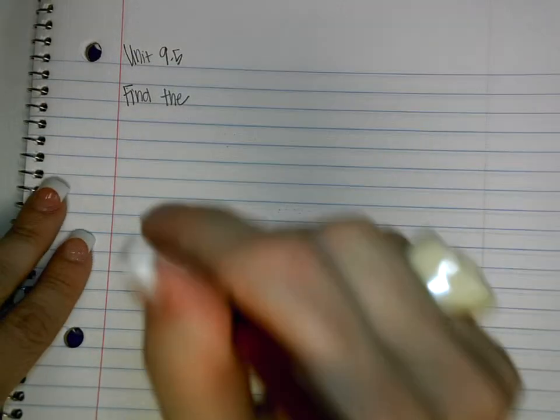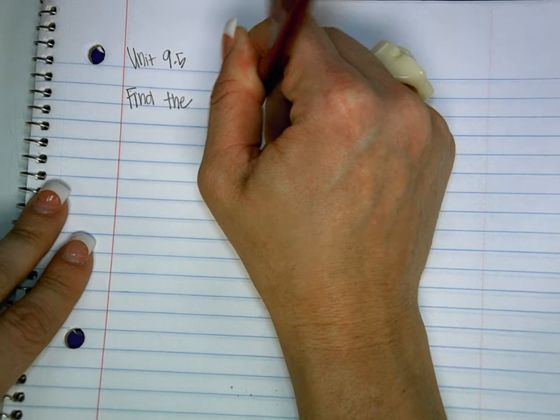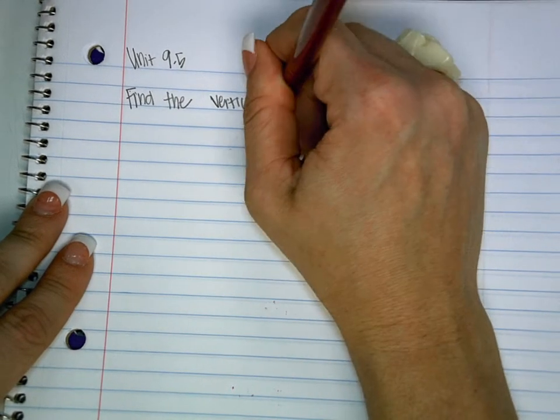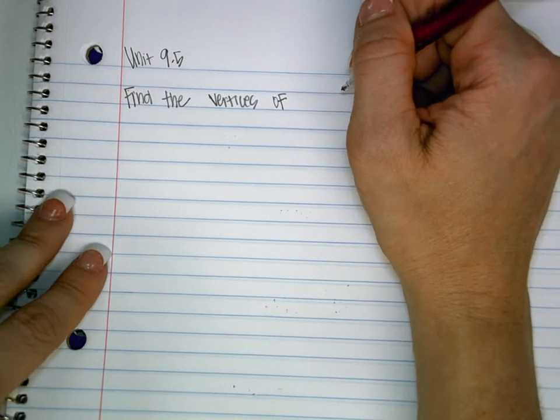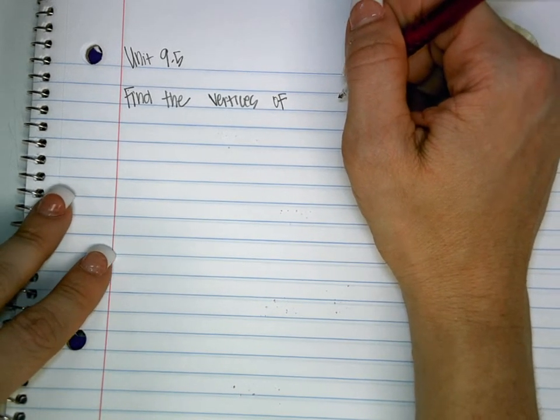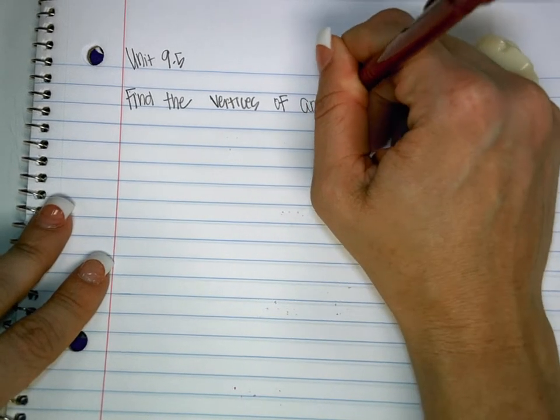Okay, Unit 9.5, we are going to find the vertices. Yes, it's the plural of vertex. This shape will have vertices instead of just one vertex. So find the vertices of an ellipse.